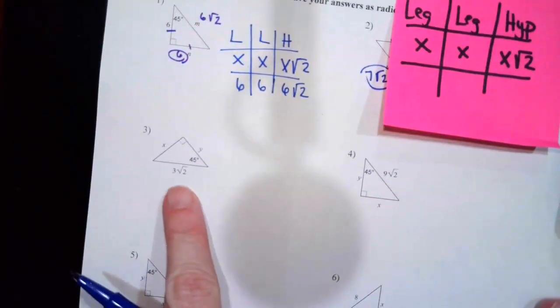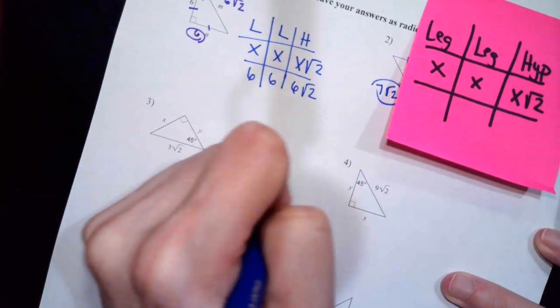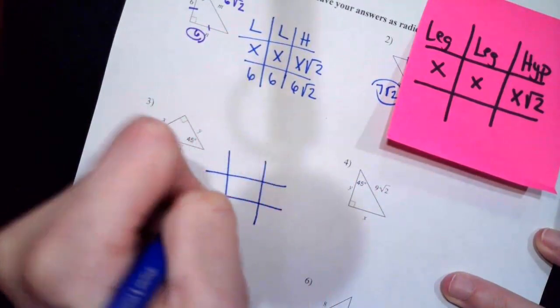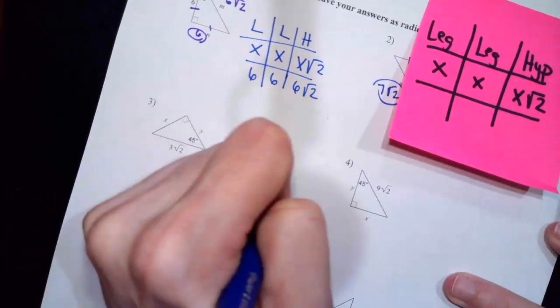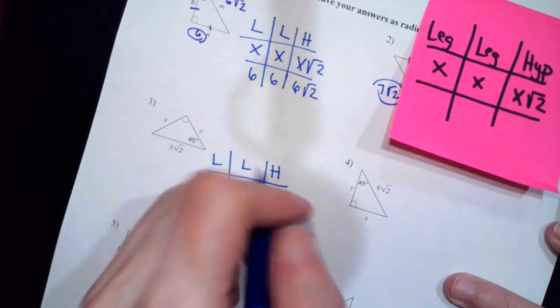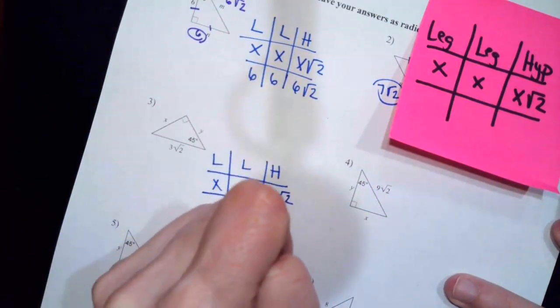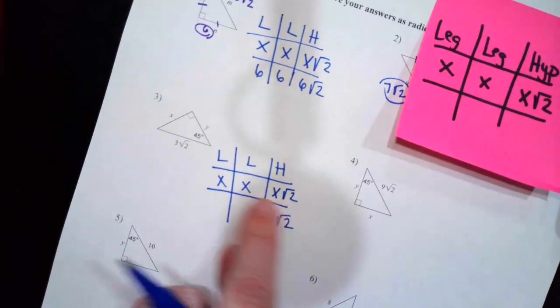All right, next two down here. In this case, they give you the hypotenuse, don't they? So we have to do the chart backwards. Leg, hypotenuse: x, x, x radical 2. This time they give you the hypotenuse, so that's going to go in the hypotenuse column, and that's 3 radical 2. So you look and you say, what do I have to do to go backwards?